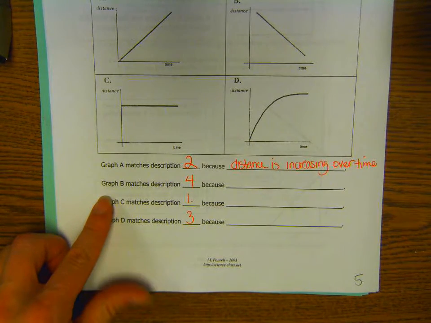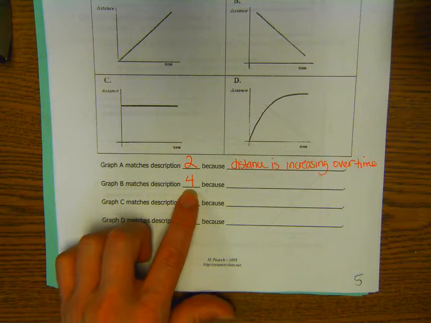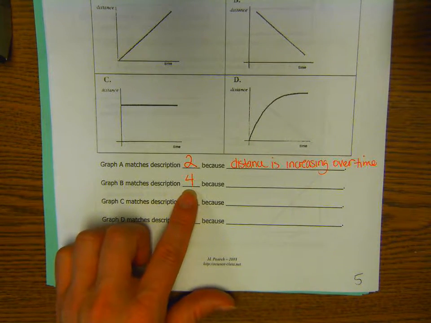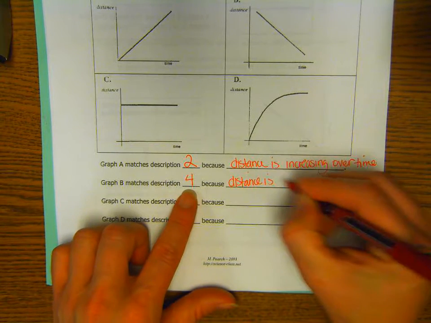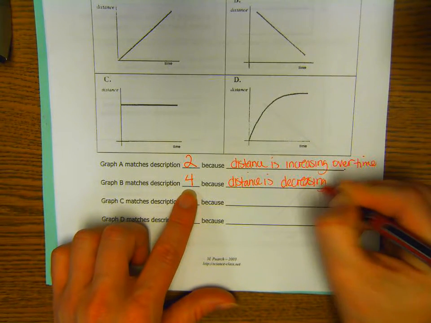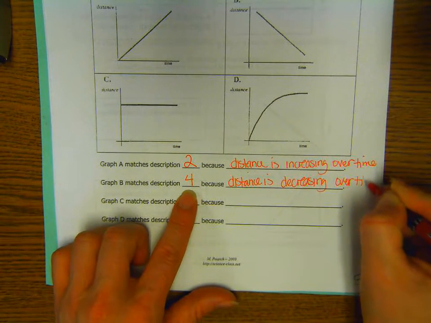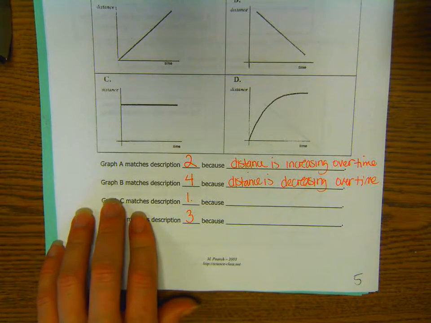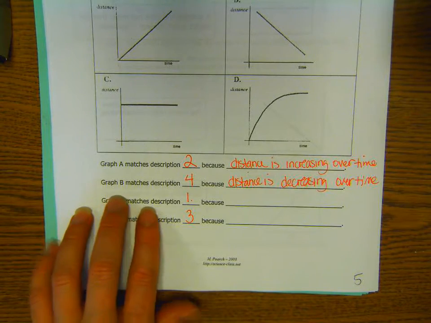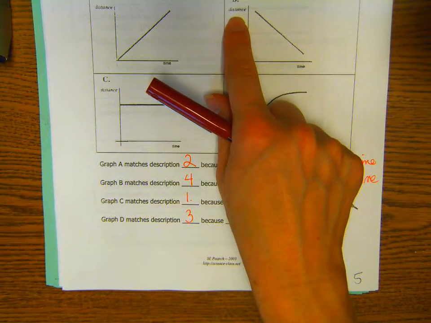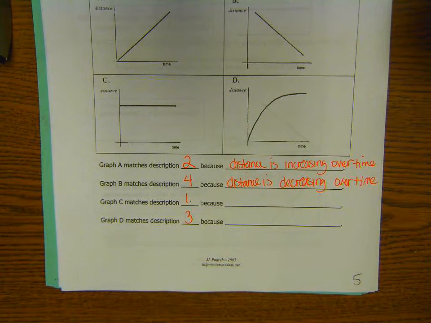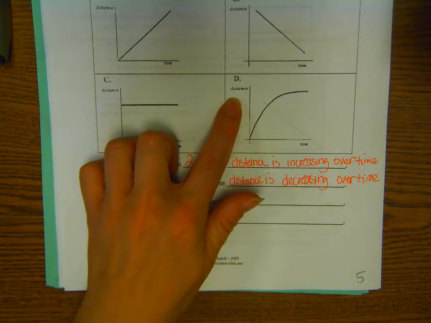I said graph B matches 4. The car is coming back. And I could even add at a constant speed to that one, couldn't I? Because the distance is decreasing over time. Because this doesn't say the speed. Do you see what I'm saying? So if a car's speed is decreasing, it's still traveling away from the object. It's just gonna be slower. So that's why I picked D for that one.